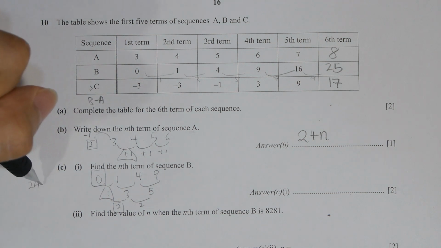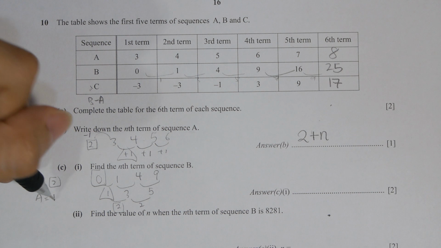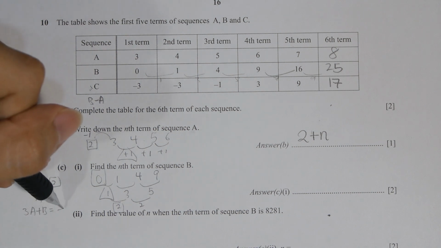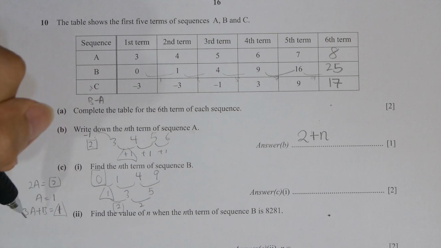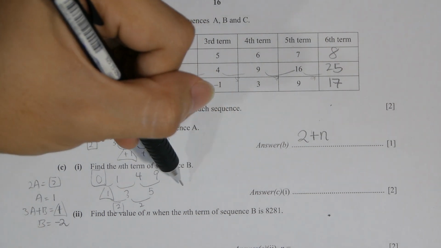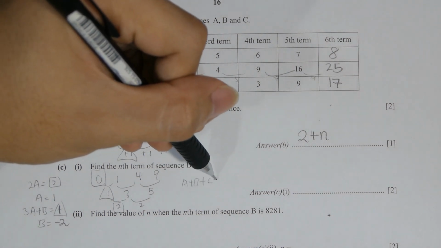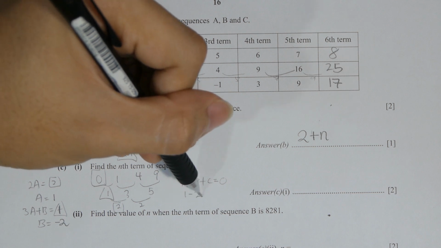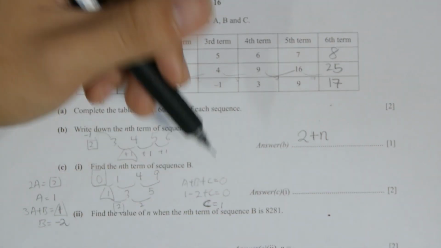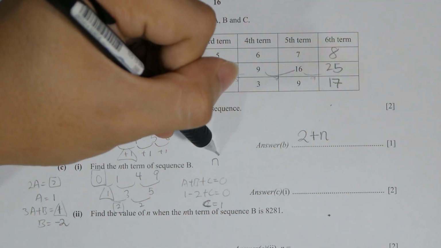So for part C, number 1, okay, this one, I identify the term by term difference twice. At the second row, their difference is the same. Hence, I'm allowed to use the formula, which goes by 2a equals the square, 3a plus b equals the triangle, and a plus b plus c equals the square again.